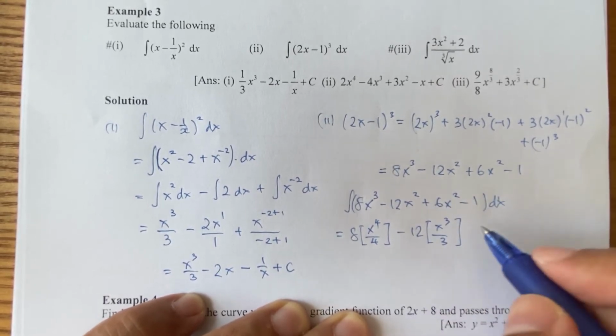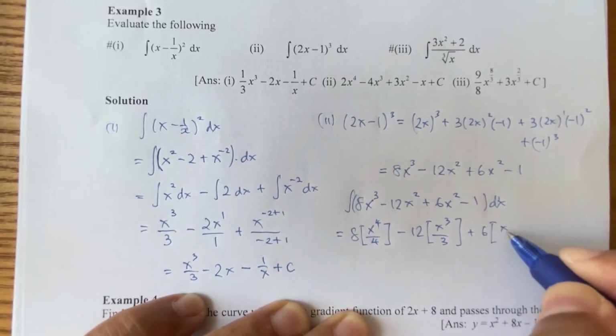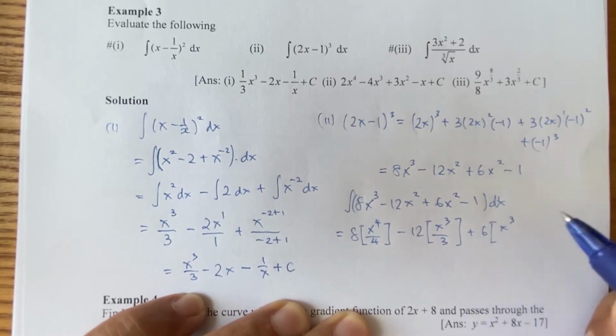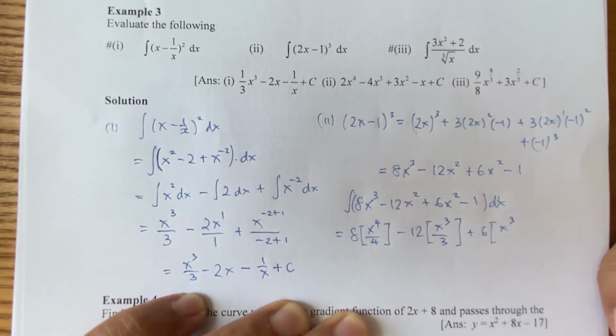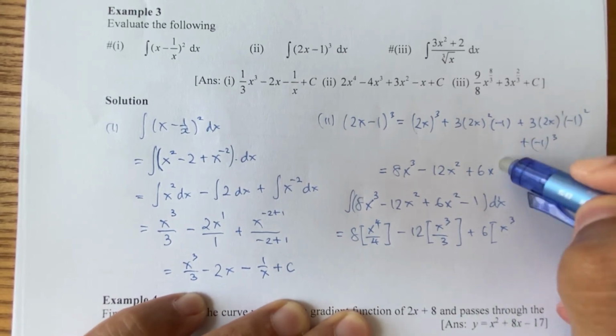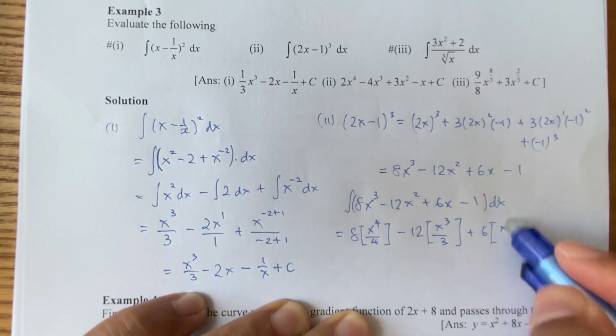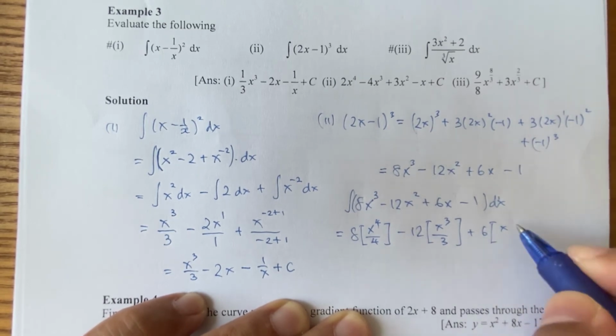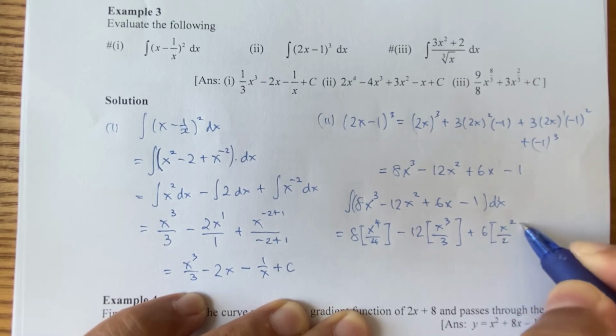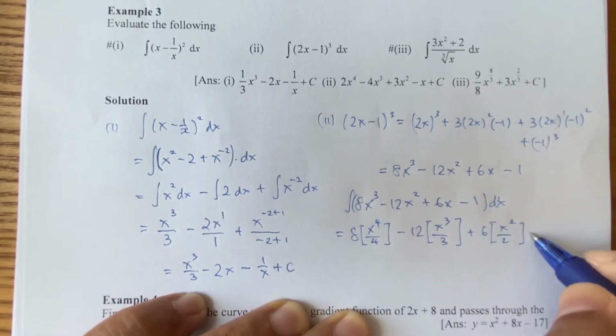Remember, 1 plus 1 is 2, so this is 6 times x to the power 2 over 2, and the last one is minus x.